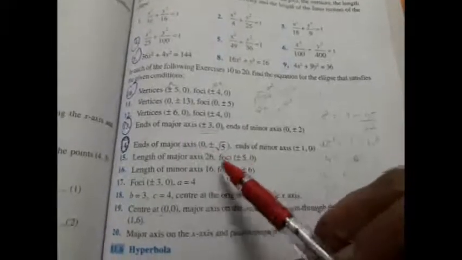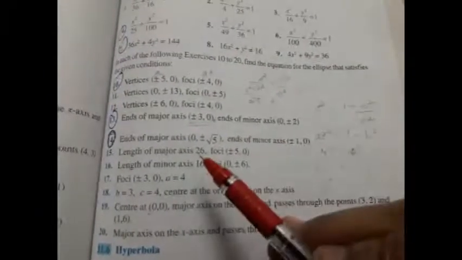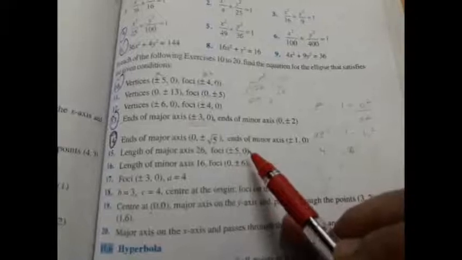If you see the 14th question, here it is along y-axis because x coordinate is 0. So accordingly you have to express the equation. Then 15th question, if you take length of major axis is 26 and the foci is plus or minus 5, 0.